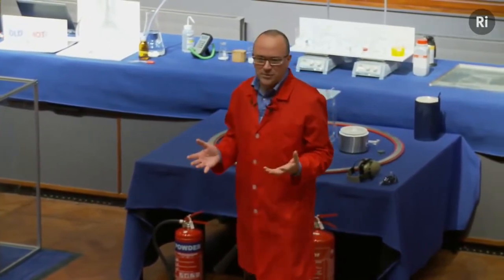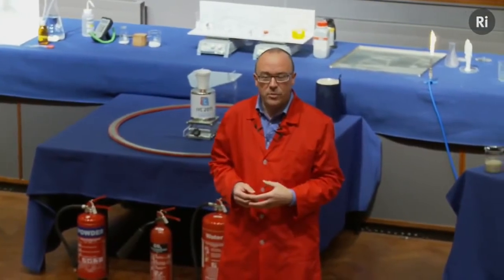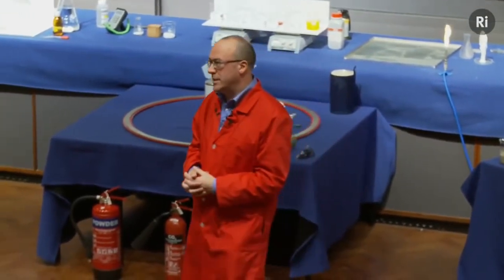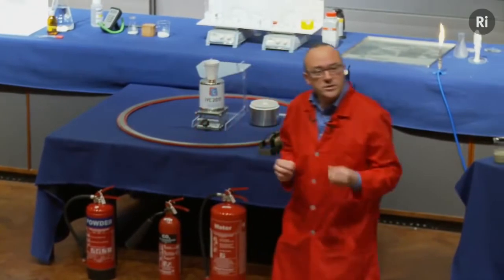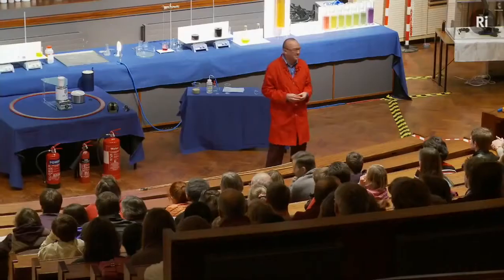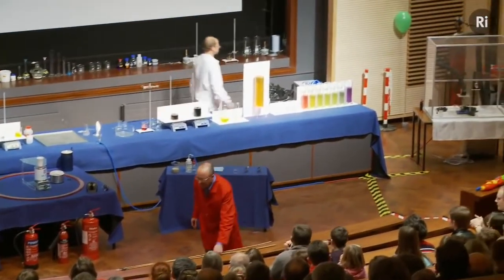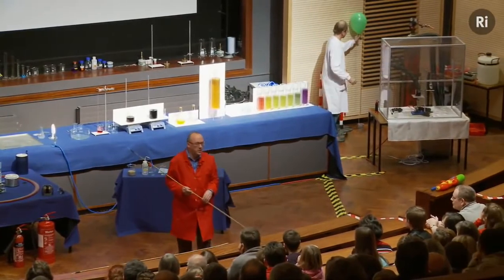Now, to do that, we first of all have to ask, why does a chemical reaction happen at all? Why do chemical reactions happen in the first place? Well, to understand that, we're going to look at some very simple chemistry, and it's the combustion of hydrogen. So Chris has filled a balloon with hydrogen gas, and we're going to set fire to the balloon.